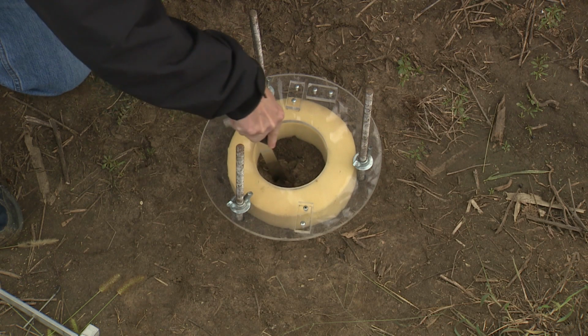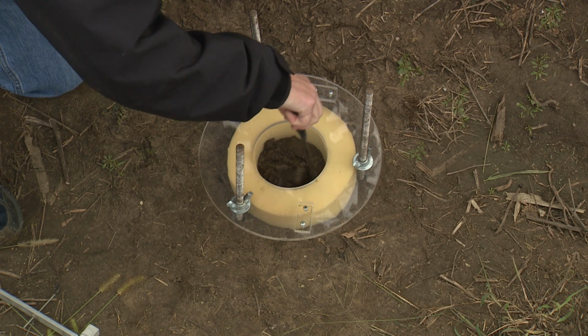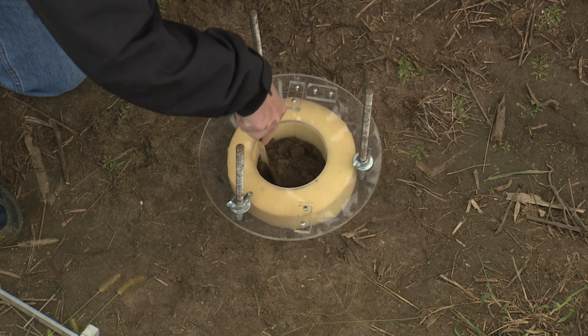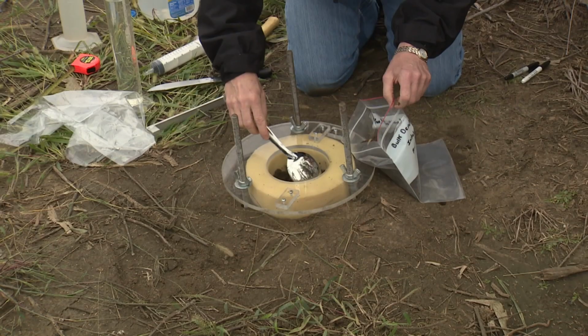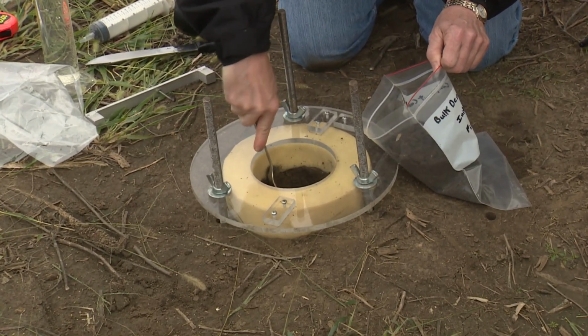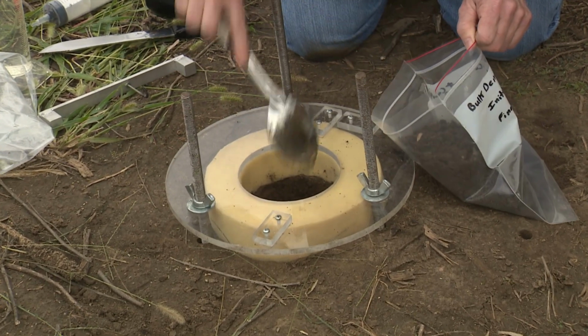Okay, so then we remove the hook gauge, we remove the plastic and the water. Now this is where we're going to excavate down and collect the sample. So you'll need a spoon and a sealable plastic bag that you're going to put the soil in. So you're going to dig down 2 to 3 inches and excavate out the soil, and you want to dig straight down on the sides so you get a good representative sample of the soil. And you're going to take the spoon and dig it out and put it in your plastic bag.